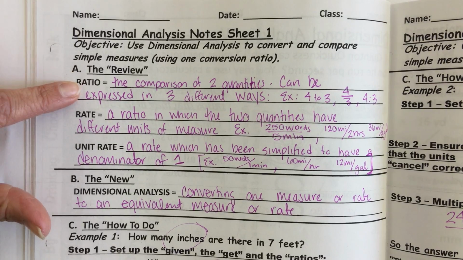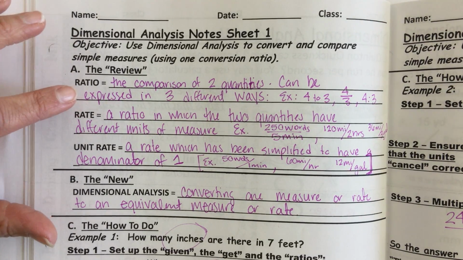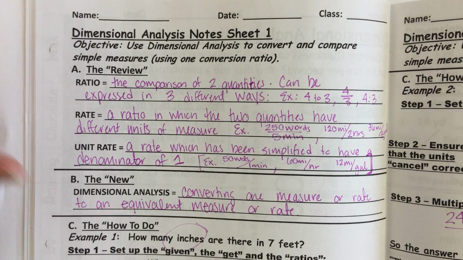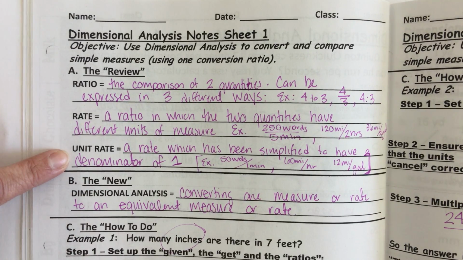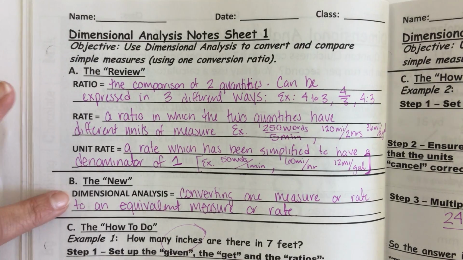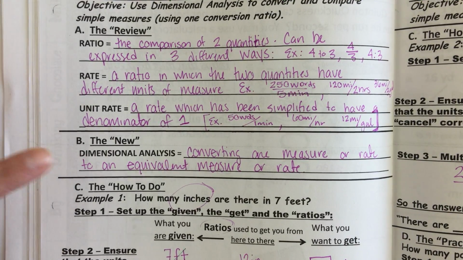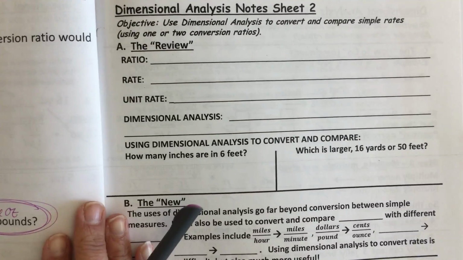So the ratio is a comparison of two quantities. You don't have to write these in, it's fine, they're right here. A rate is when two quantities have different units, so like words per minute. The unit rate is when we get that to 1, so 50 words per minute. What you learned new with day 1 was about dimensional analysis. How do we convert from one measure or a rate to an equivalent measure or a rate? So we started with some basic problems.